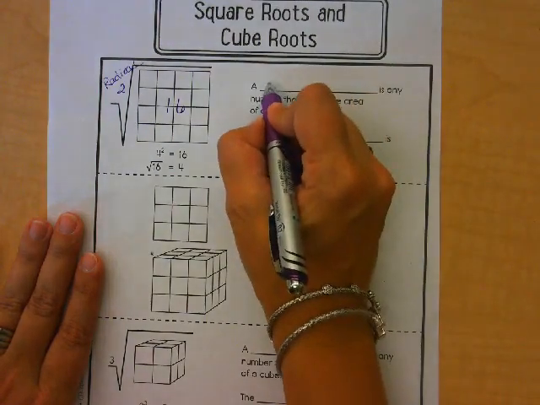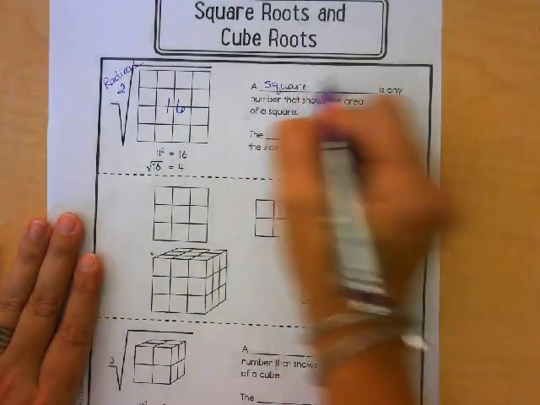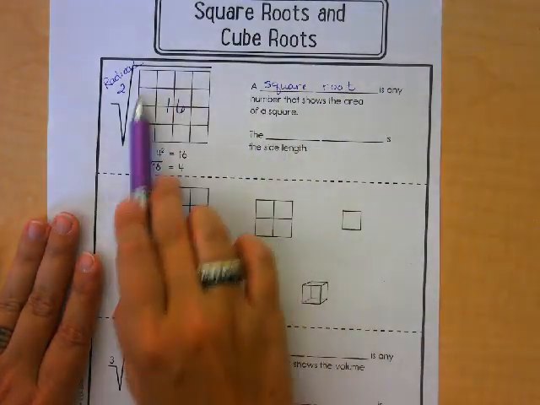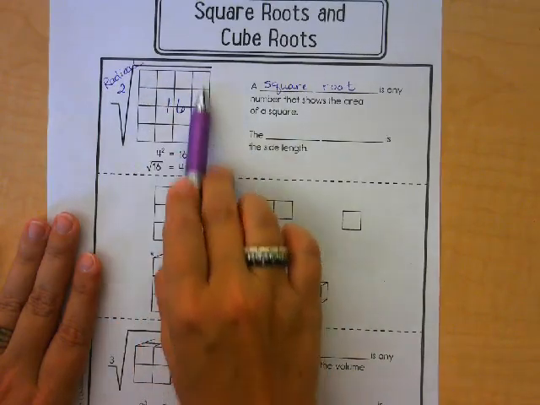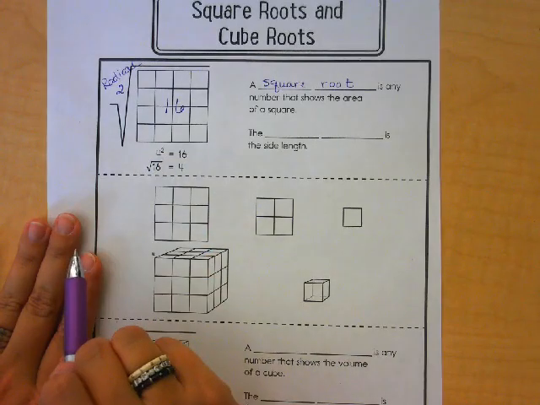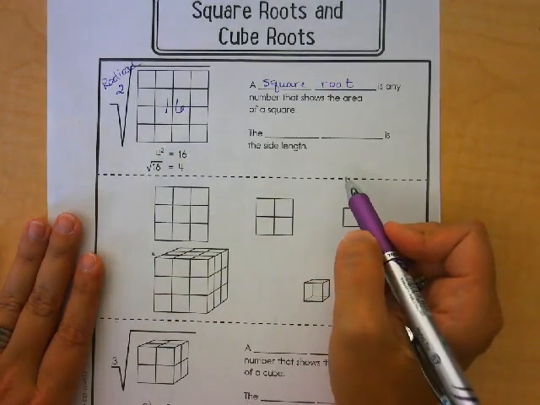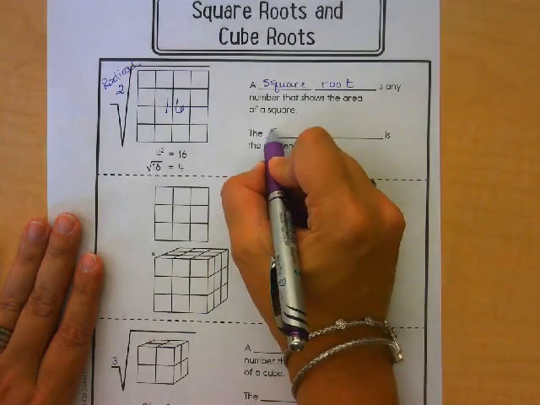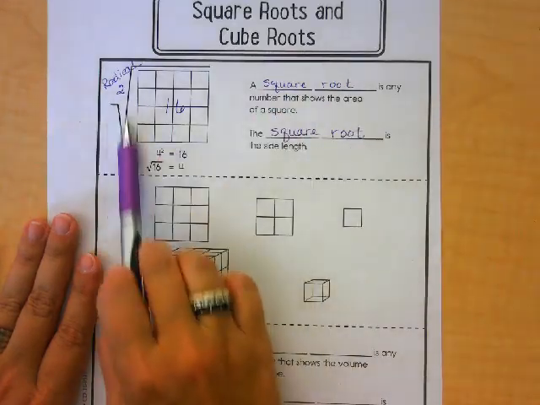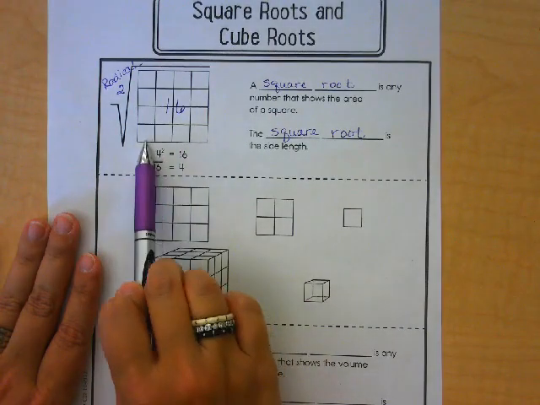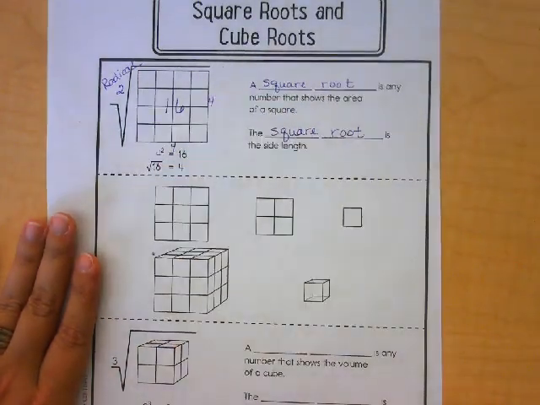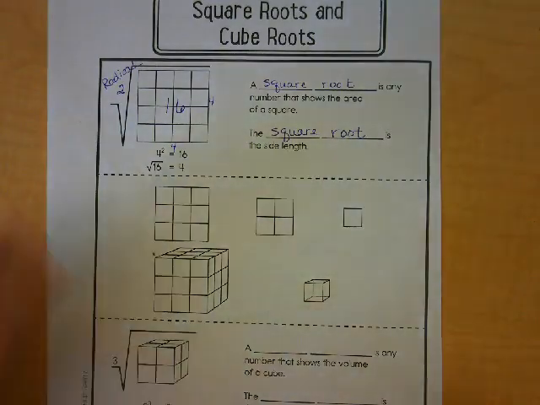So we can say a square is any number that shows the area of a square. A square as in the shape of a square, but also to square a number, or times it by itself. The square root is the side length. So the square root of 16 is 4 because each side of this square is 4. Okay? And we're going to make a chart in a few minutes to show this relationship.